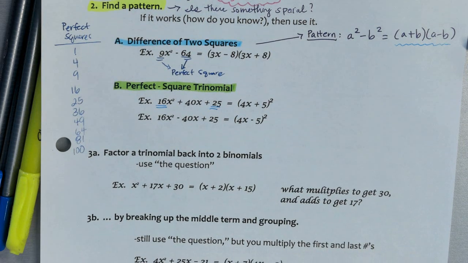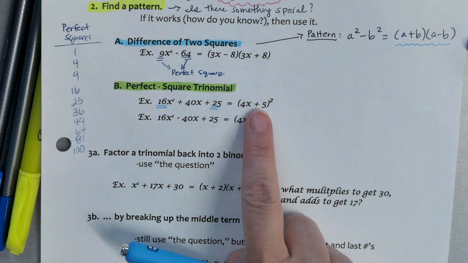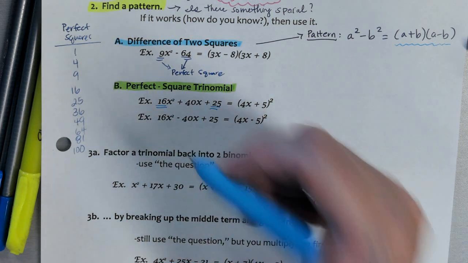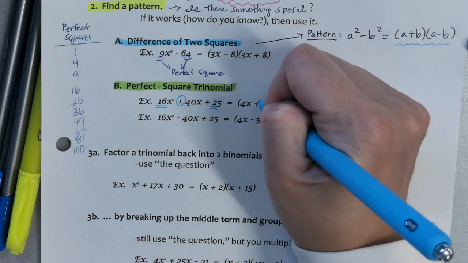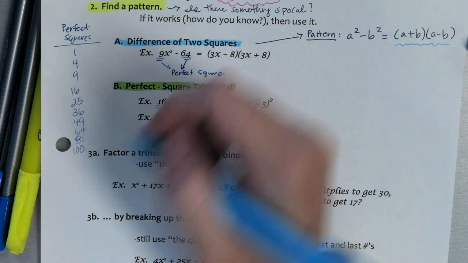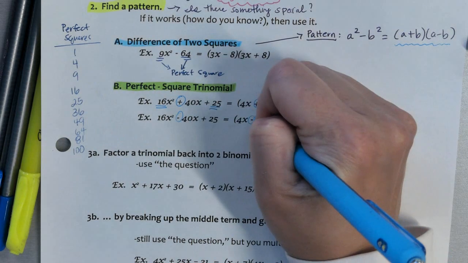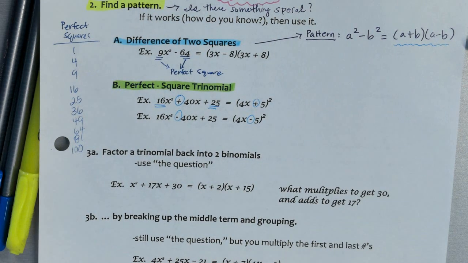So it starts with a perfect square 16, ends with a perfect square 25. There are 2 different patterns for this, because if the middle is plus, this is going to be plus, and if the middle is subtraction, this will be subtraction. Okay, so there are 2 special rules for that.